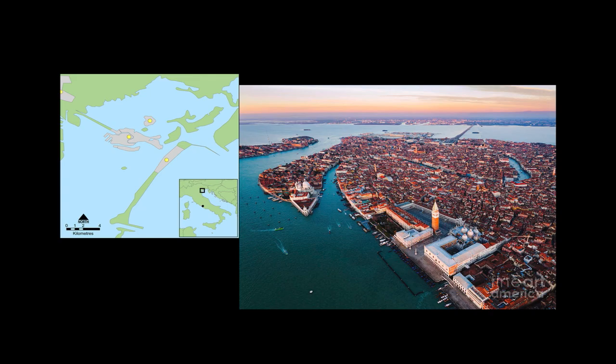Back at the end of the Roman Empire, these islands were all just mud flats in the lagoon. And there were probably a couple fishing villages on some of these mud flats.